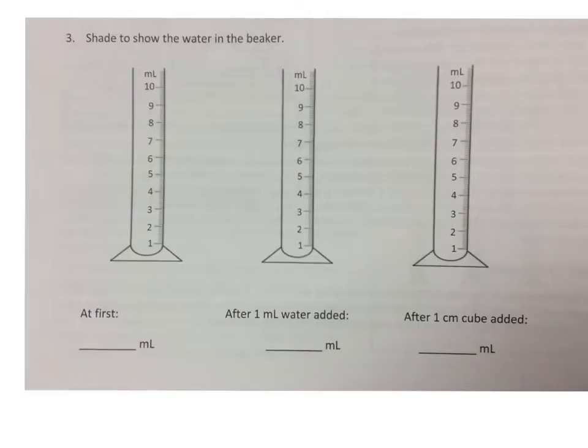So if we have 5 milliliters of water, it would be filled up to the 5 mark, so you would shade up to there. And we could say at first there was 5 milliliters of water. Now if I added 1 more milliliter of water to the beaker, where would the water level go to? 6 milliliters. Good, so shade it in to 6. Now, if I were to drop a 1 centimeter cube into that beaker that's filled at 6, what would happen to the water level? It would rise to 7. Very good.